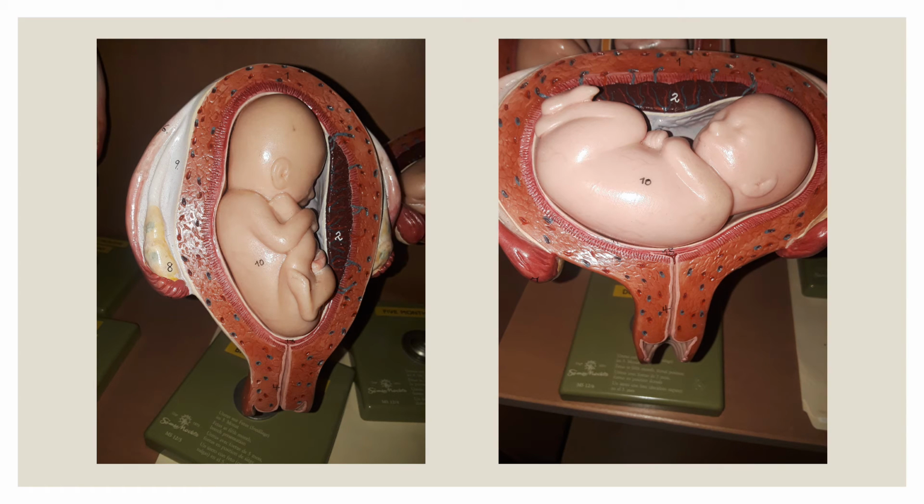These are just showing different positions that the baby can be in. So the one on the left is not an ideal position. That's breech. So the baby's hiney is first instead of the baby's head. On the right, I have no idea what that's called, but I'm thinking that the baby's back is supposed to be up superior, and I'll find out the answer to that and I will let you know. But I'm thinking that's not a proper position.